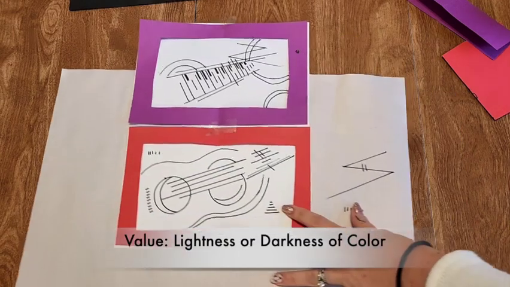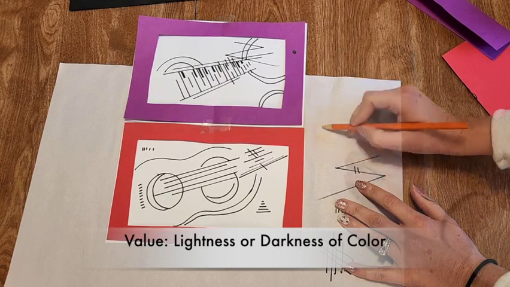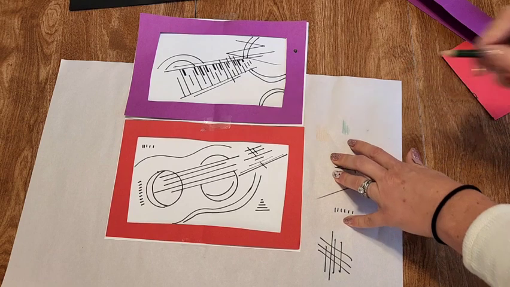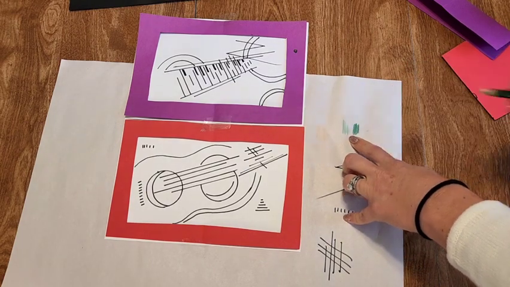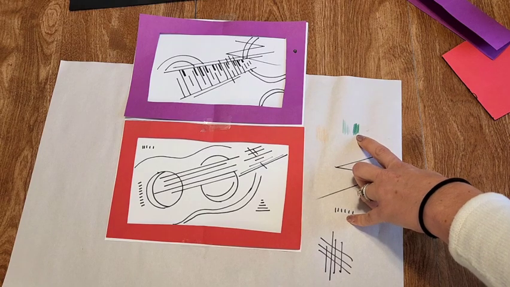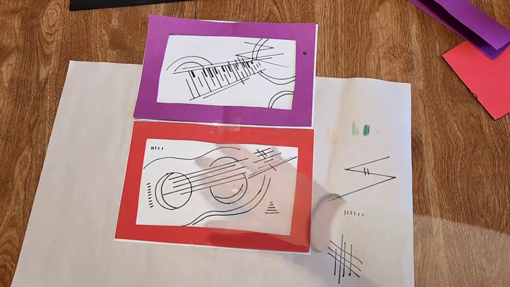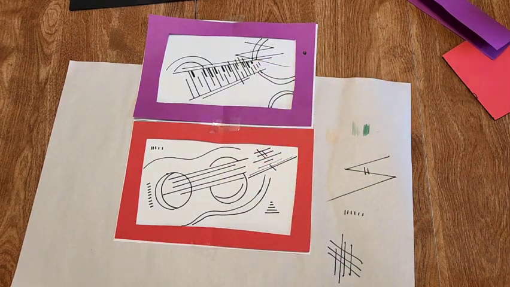So just a reminder about value. When I press very, very lightly, I get a very light color or light value of the color. When I push hard, I get a dark value. So colored pencils, we can't really erase them, so we're going to start light. And then we'll go back in. I want to leave some white shapes, and we could always add more. So let's scale back, and then we could always add more.